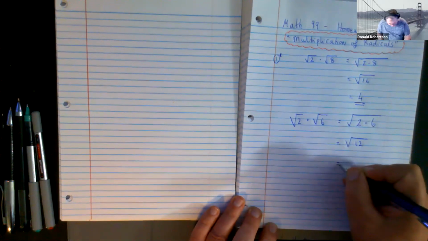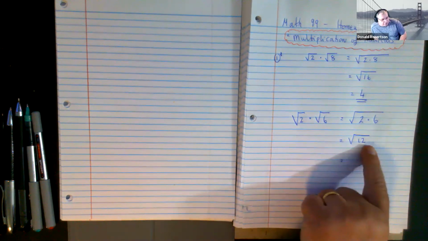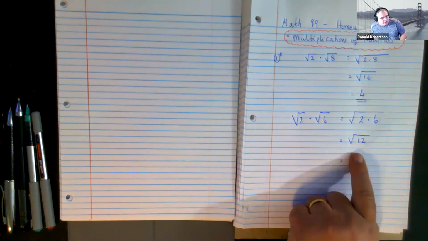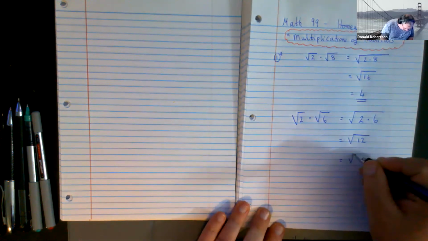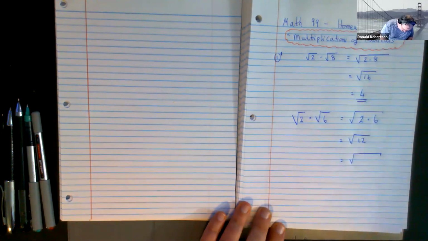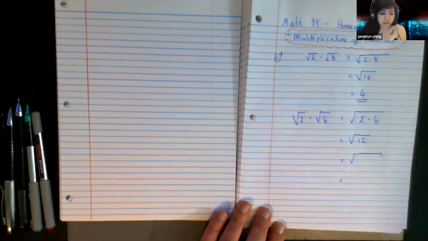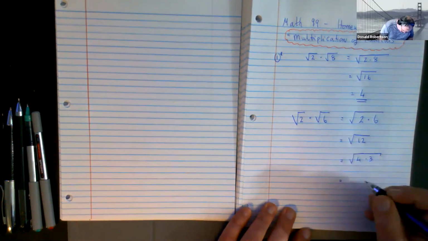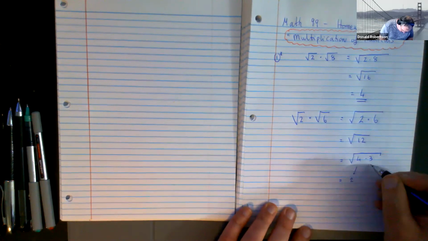And then you look at 12 and you say, can I do anything to simplify it? Because the bottom line, the end of these questions is always going to be simplify the result. So the result right now is square root of 12. Can we do anything with that guy to make him a little bit nicer? Would it be like 3 times 4? Yeah. And that becomes a 2, and that stays as a square root of 3.